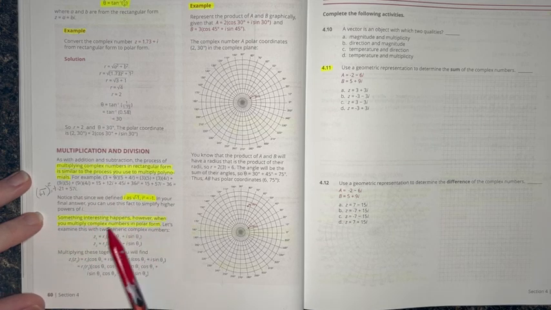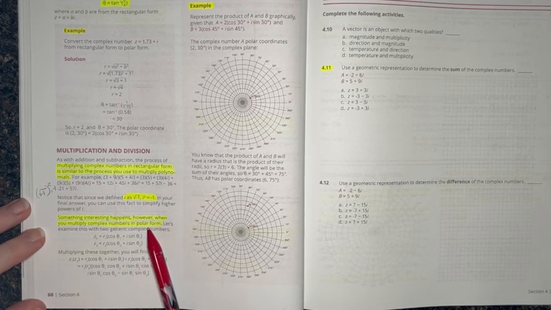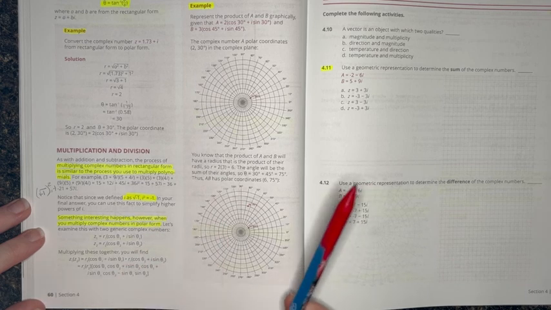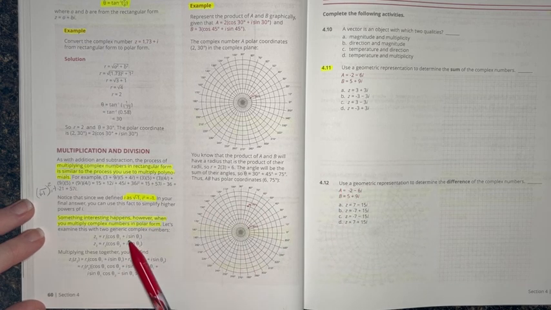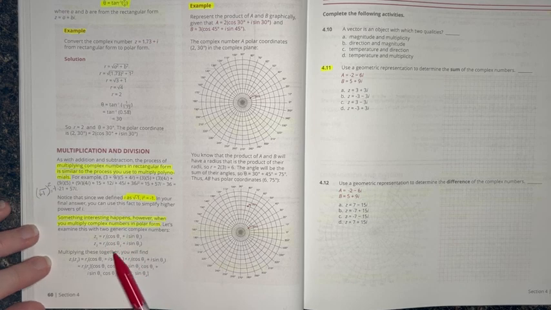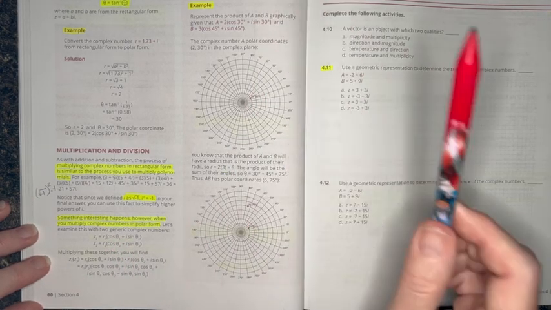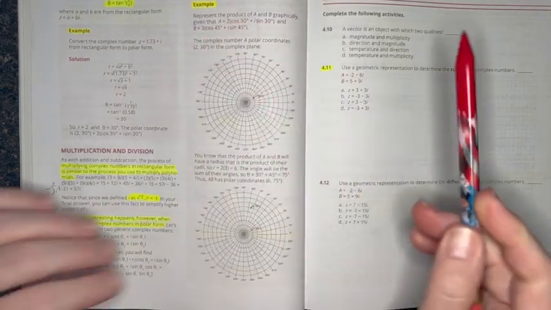So there we have multiplication. It says something interesting happens, however, when you multiply complex numbers in polar form. So here are the two complex numbers in polar form, and they go through this multiplication, and then we're just going to follow along a little bit.